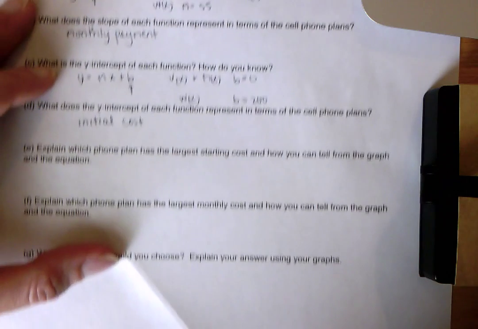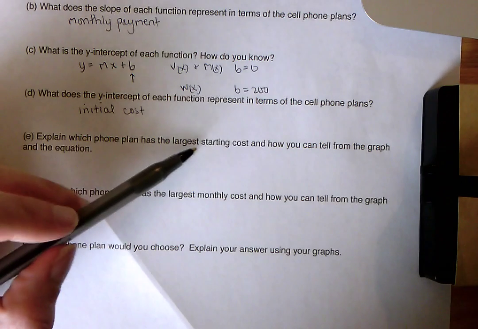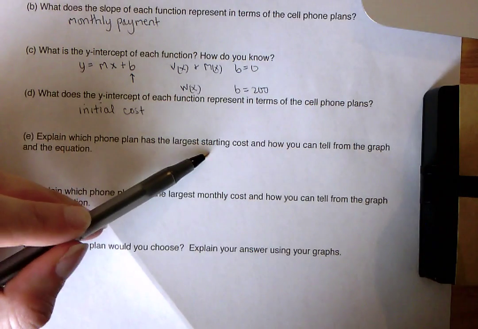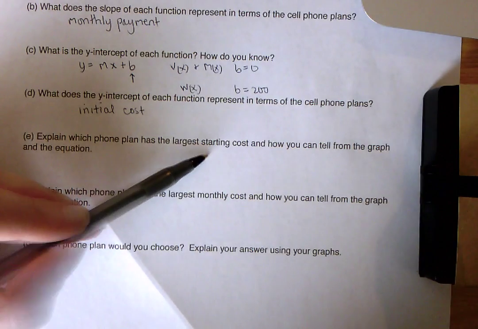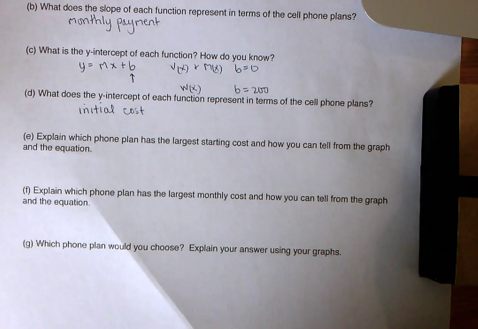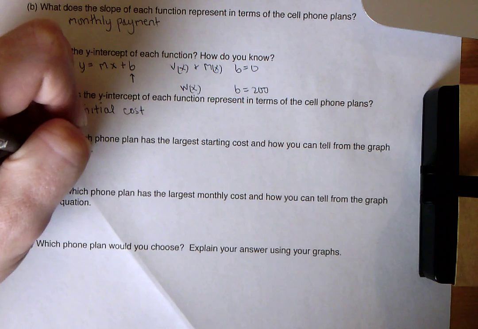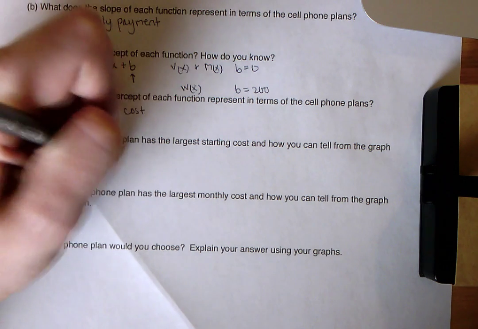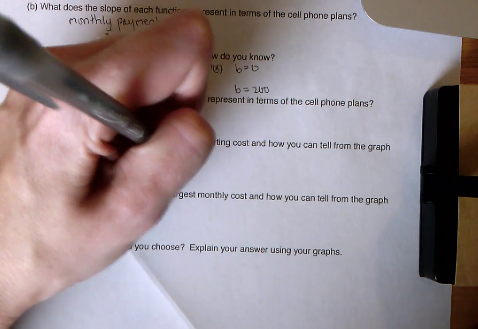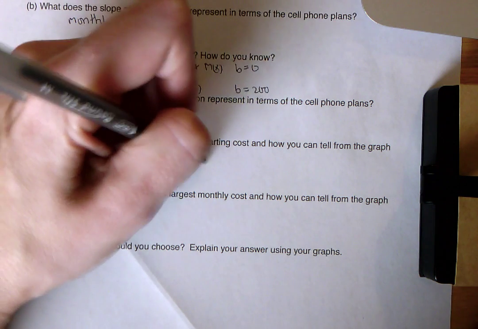All right, explain which phone plan has the largest starting cost. So if you plugged in a 0, which one would you have to pay the most for? Well, the one where you have to pay for the phone. So that's Virgin Mobile, that's W of X, because you have to start off by paying $200.